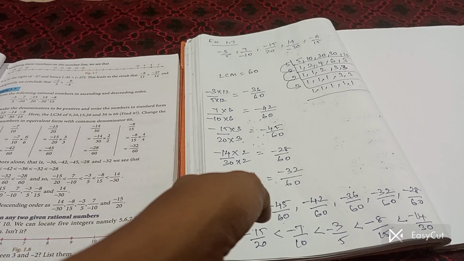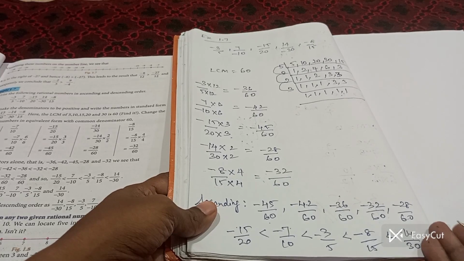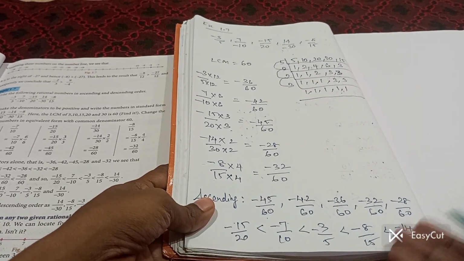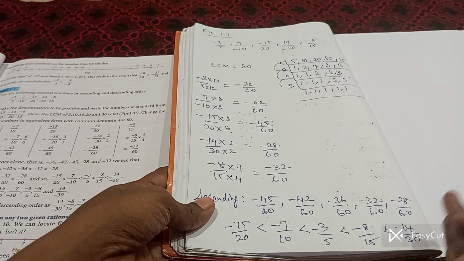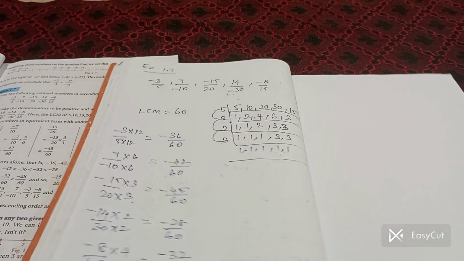Okay friends, this is ascending order, and for descending we just put it like this. Minus 14 by 30 is greater than minus 8 by 15 is greater than. Okay, we just have to put it from this side to this side. Okay friends, that is for descending order.